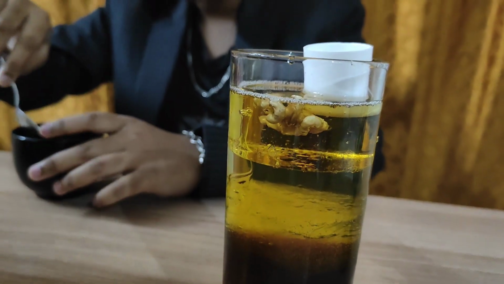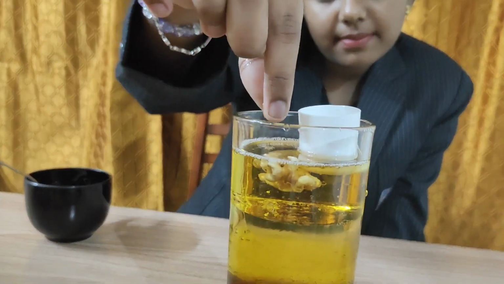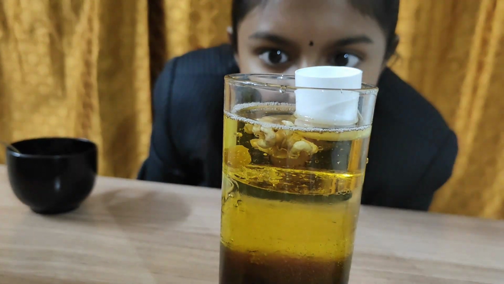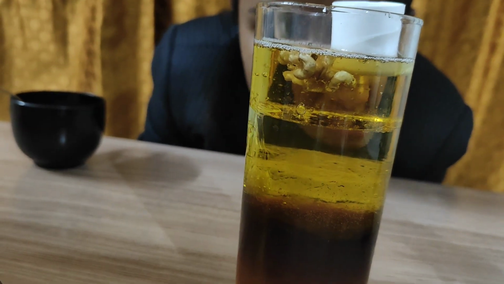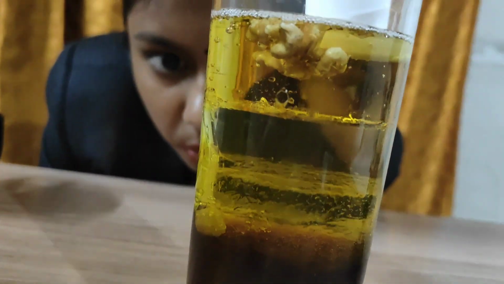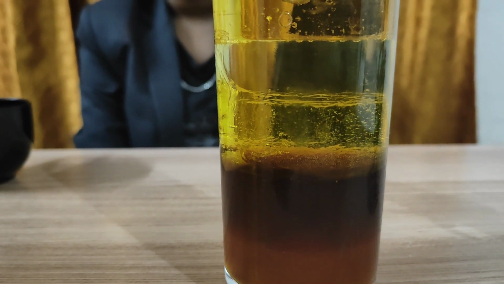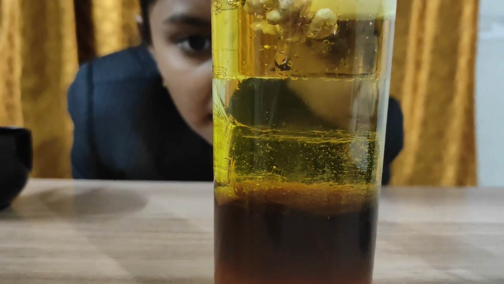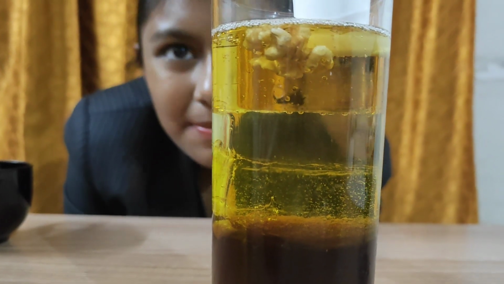Now, let's take a raisin and see what happens. And it's sinking. Okay. So apparently this raisin wants to be in the maple part. So I was wrong. Yep, definitely the maple part.